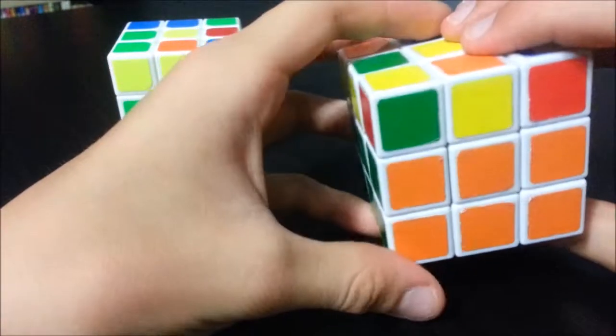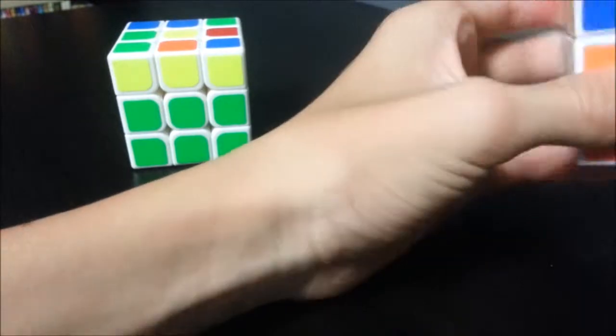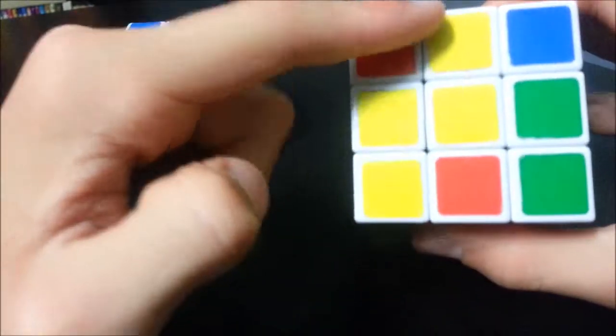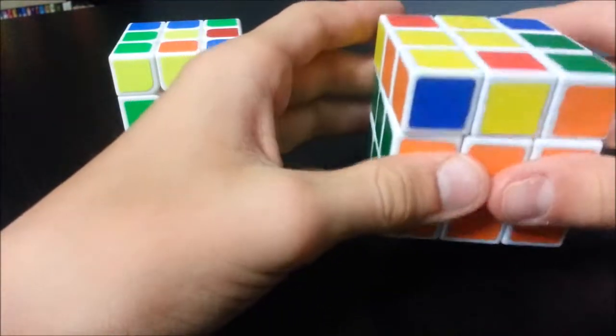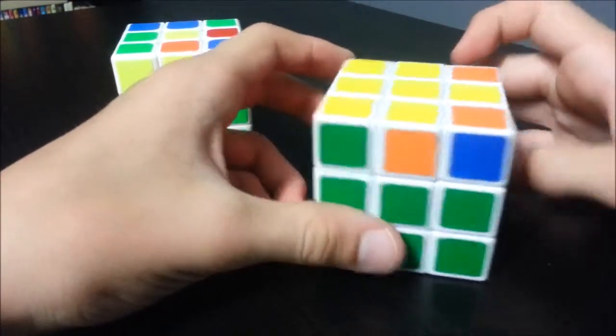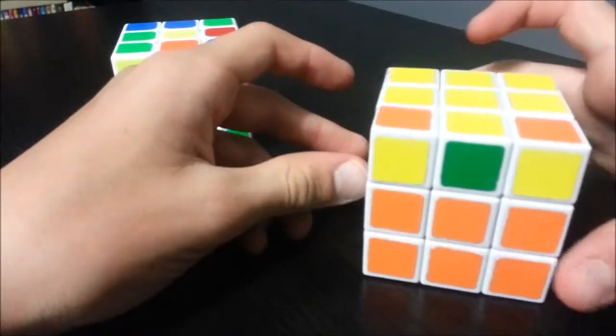So you have either that case, or you have this case, where you will have two edge pieces making a sort of L shape. Or you will have a horizontal line. Now, if you already have a cross like this, you can just skip this step, but I recommend that you listen just so that you understand what to do in case you don't have it.